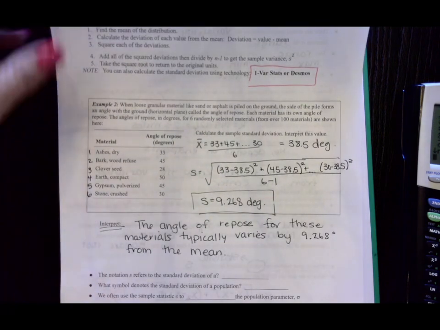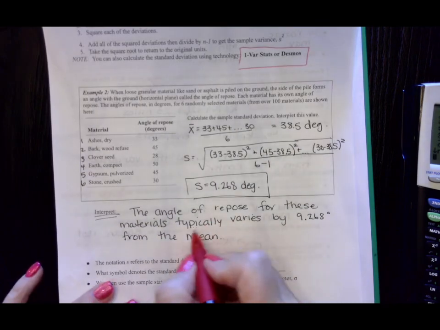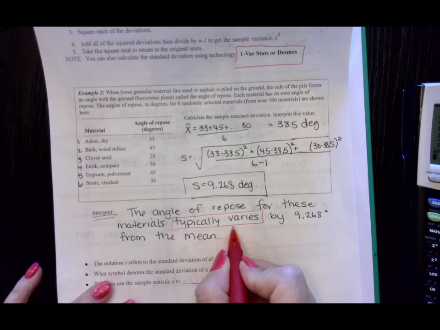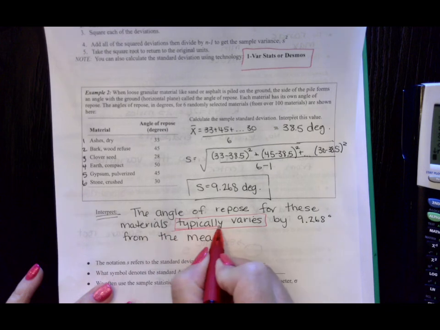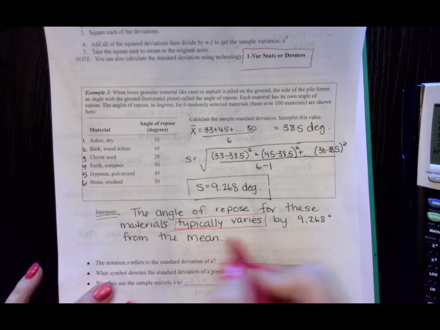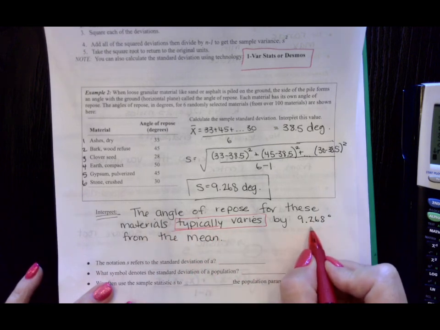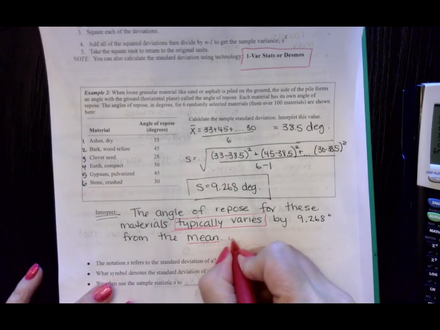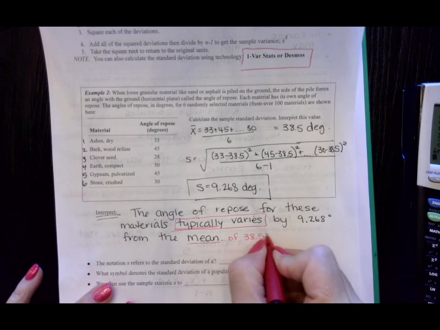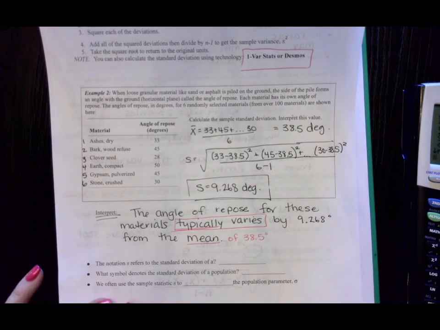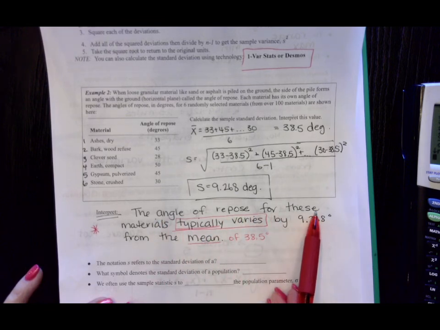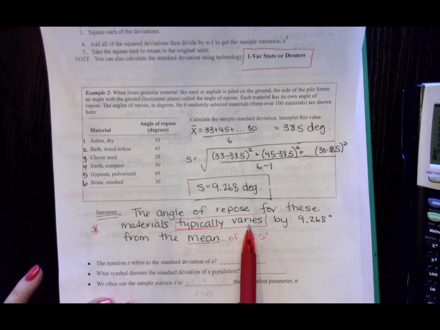That is a perfect definition. Here's what you have to have. Typically varies. This is what standard deviation is. It's the variation. We want to use this word typically. So it typically varies by 9.268. That was our calculated value. From what? From the mean. And you could even say from the mean of 38.5 degrees. Okay? Know this interpretation statement. So here's our context. Typically varies is what we need to have by whatever that standard deviation is.